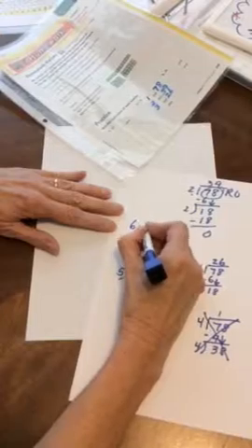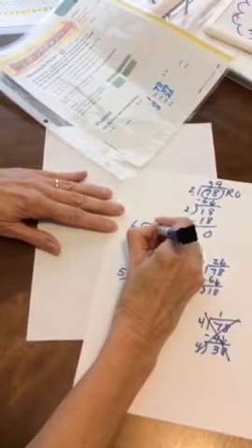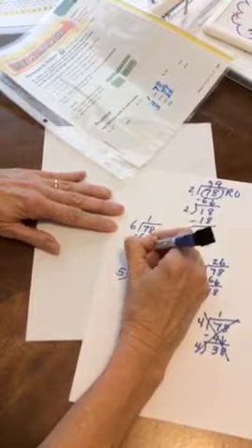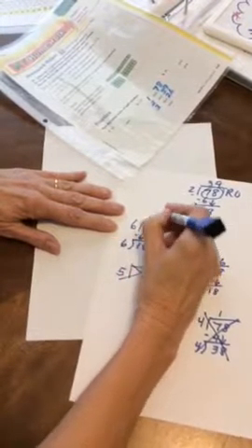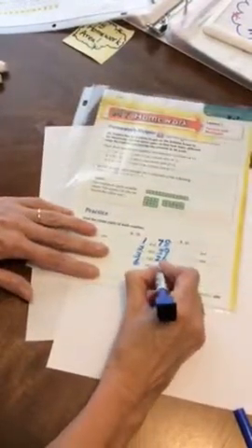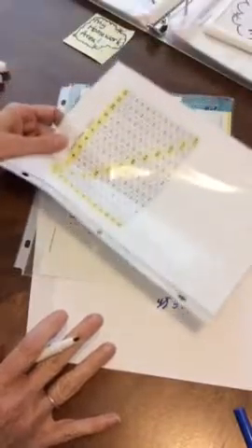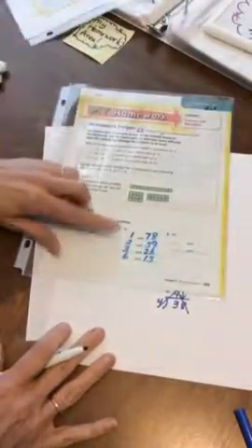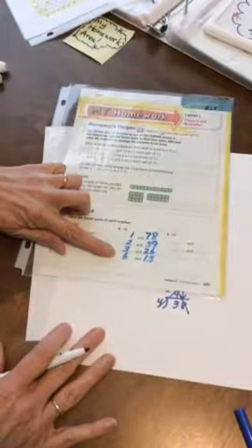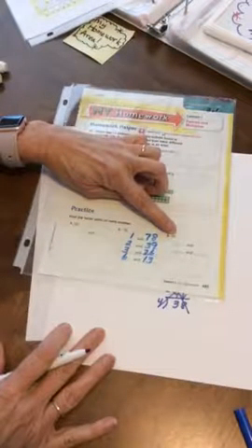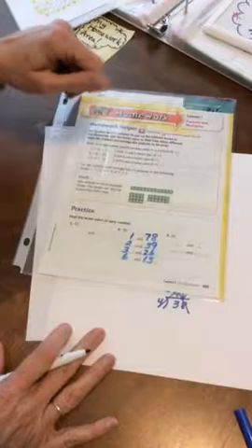What about 6? Aha! 6 times 13 gets me to 78. Notice how I had to go beyond that multiplication table to get all the possible combinations for 78. This next one would be a little easier because I know I can divide that by 5.